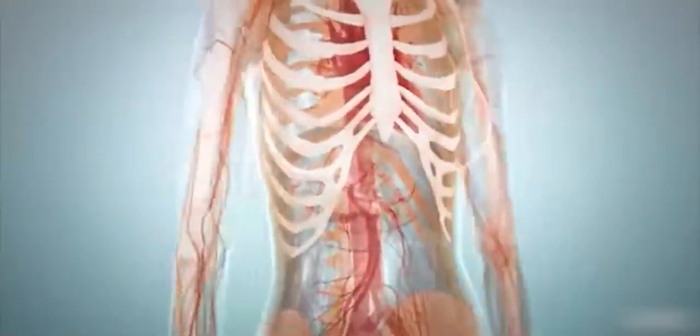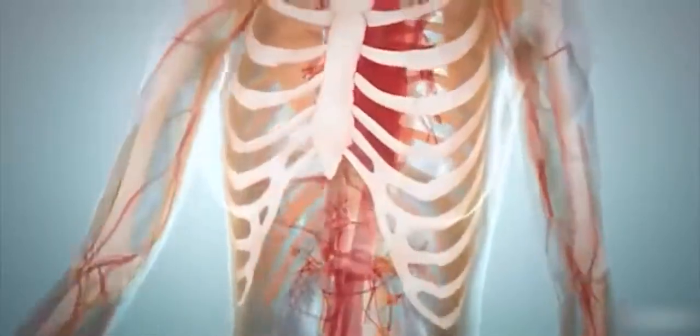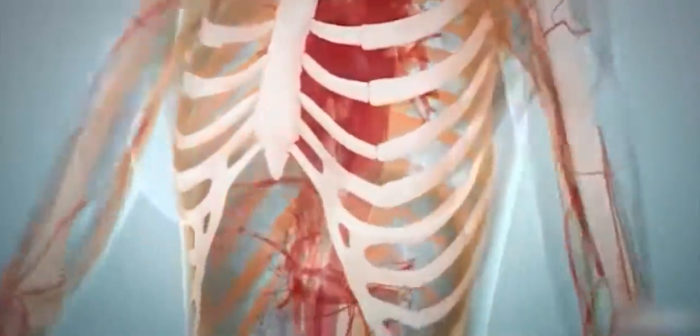The skeleton changes across the human lifespan. This is characterized predominantly by bone formation and growth throughout childhood, followed by a gradual loss of bone density that begins in early adulthood and can accelerate significantly in older adults.